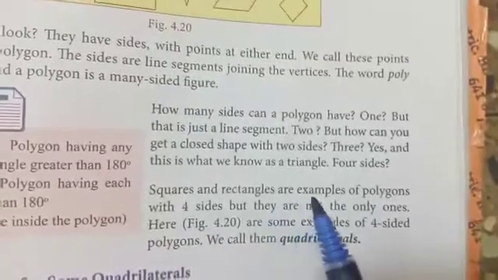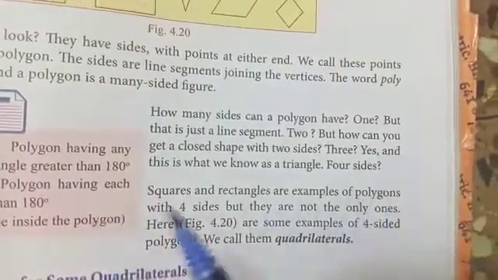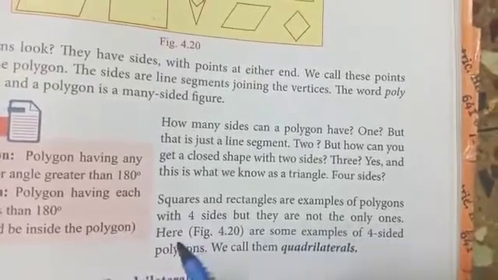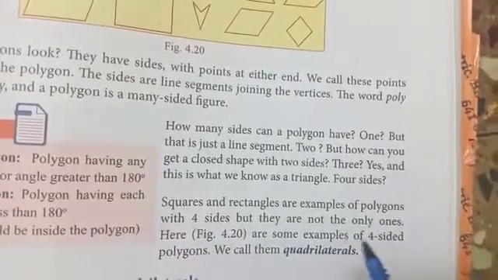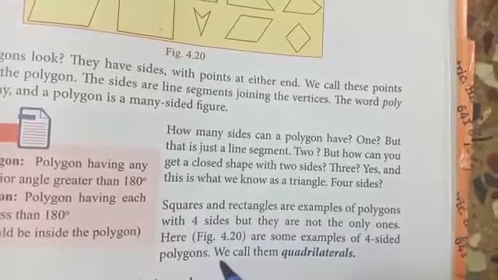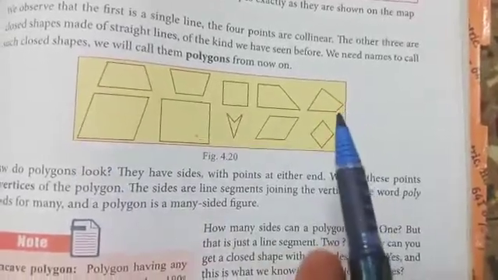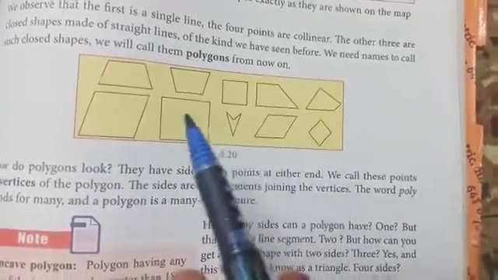Squares and rectangles are examples of polygons with 4 sides, but they are not the only ones. Here are some examples of 4-sided polygons. We call them quadrilaterals. These are the examples of polygons. We name them as quadrilaterals. Okay, children?